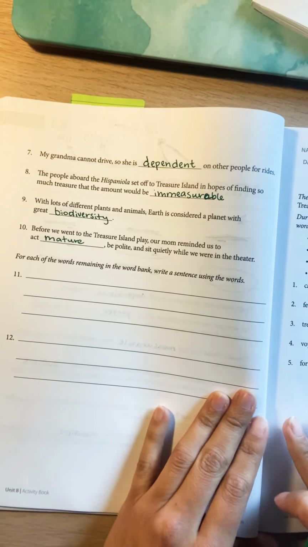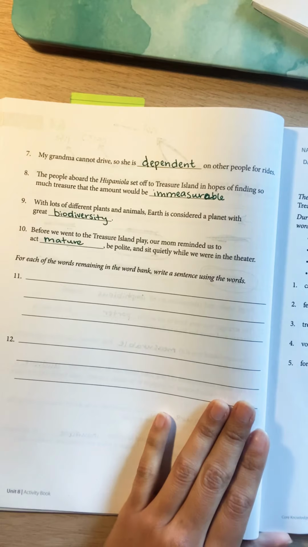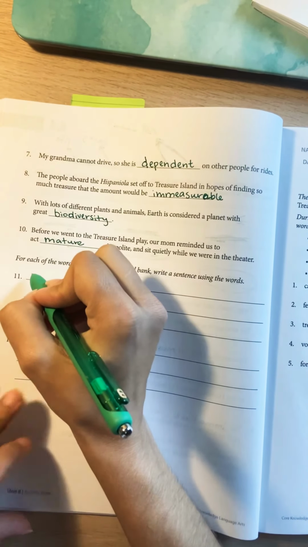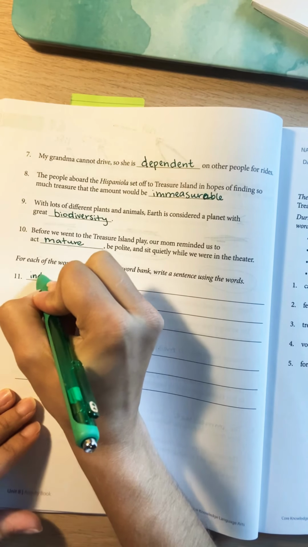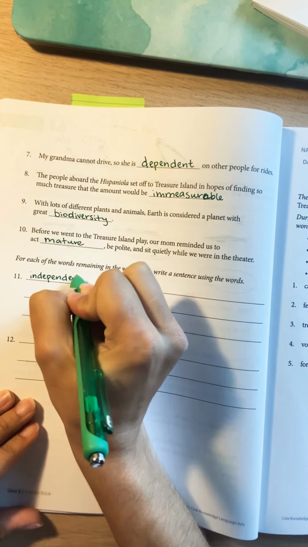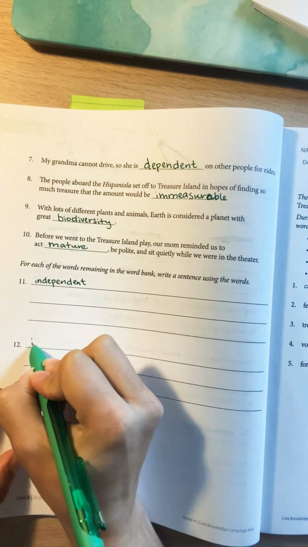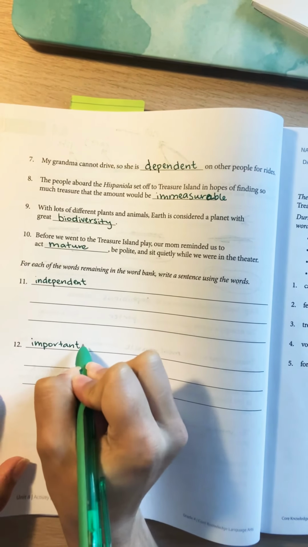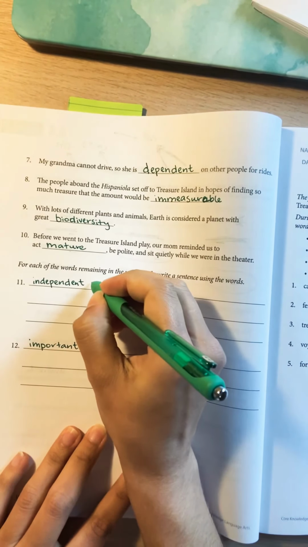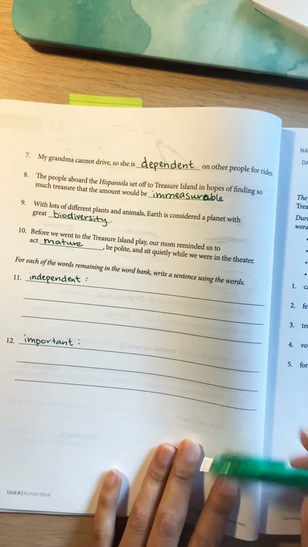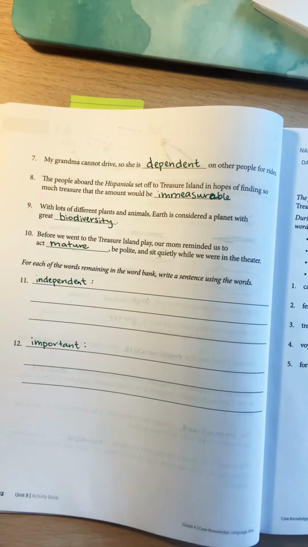So back here, 11 and 12. For the words remaining, write a sentence using those words. So one word was independent. Independent. The other one was important, right? Yes, important. Okay. I'm just writing those there to remind myself, to remind you. You're not writing the definition of them. You're coming up with a sentence using that word.